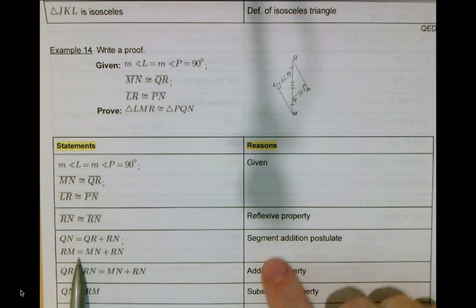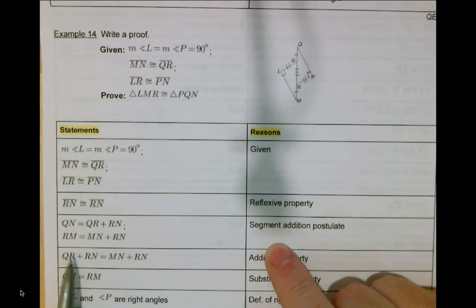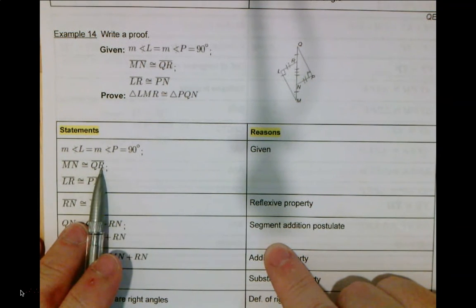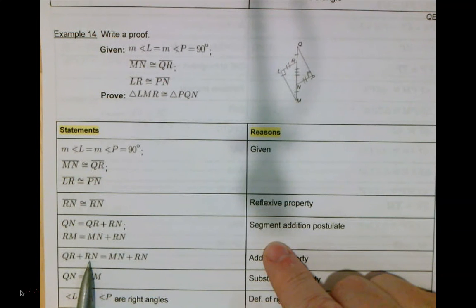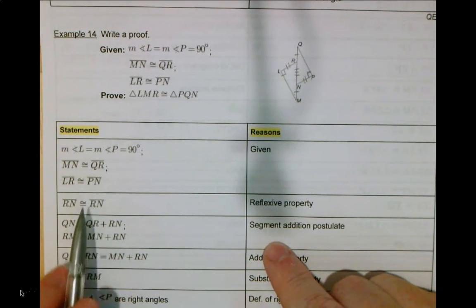And now we get into the segment addition postulate stuff. QN is equal to QR plus RN. RM is equal to MN plus RN. That's pretty straightforward. What I can't do is jump straight to QN is congruent to RM. I can't do that. I have to say QR, which comes from here, plus RN, which is here.